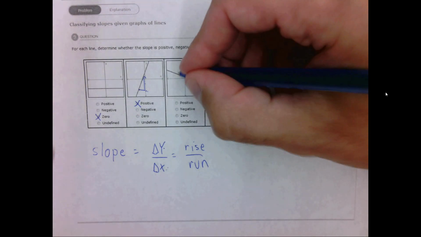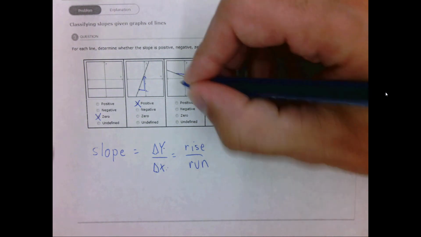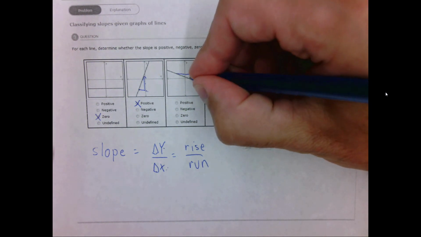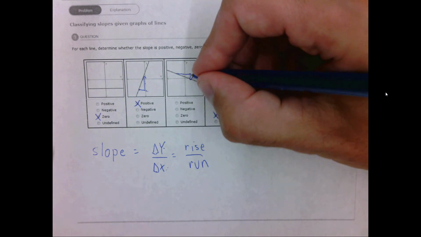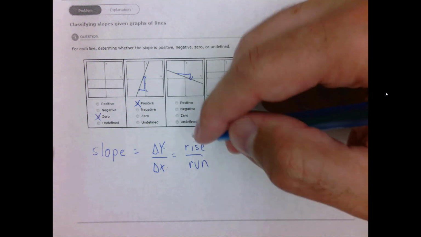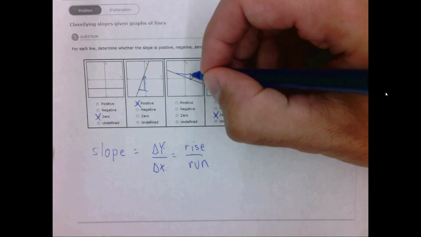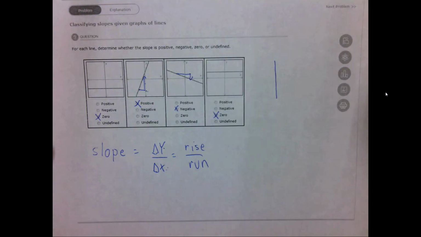In this case, as we go with a positive change in x from left to right again, we see that the line is actually lower, which means the line goes down. This means that the change in y is actually negative. So now as x is positive, y is negative, therefore the overall slope of the line is negative.